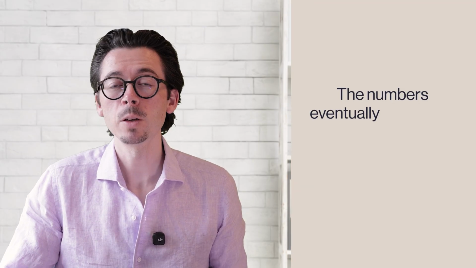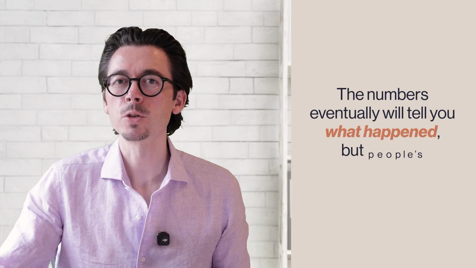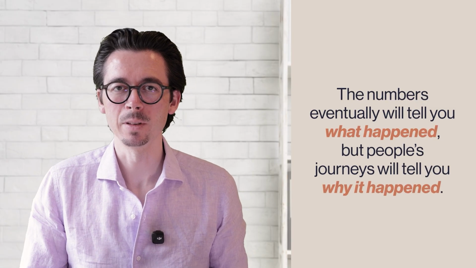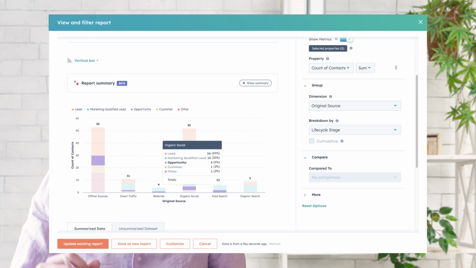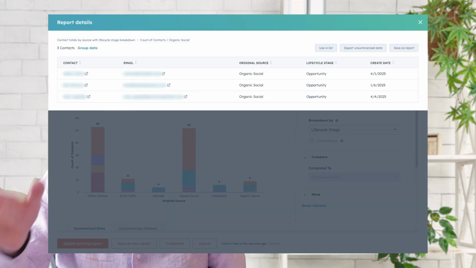And there is a certain danger to optimizing just on those numbers without actually looking into those stories every now and then. The numbers eventually will tell you what happened, but people's journeys will tell you why it happens. That's very important. And that's why I want to talk about what I think is one of HubSpot's most underrated features. When you go into a dashboard, you create a report, you see, for example, a number that shows you the number of leads generated from a specific campaign. You can click that number and you actually get a list of all of the people that make up that number.